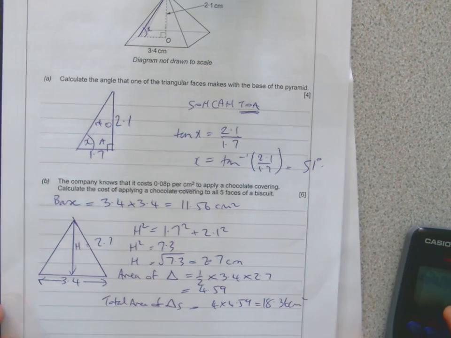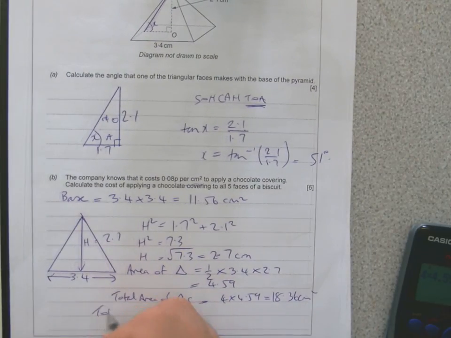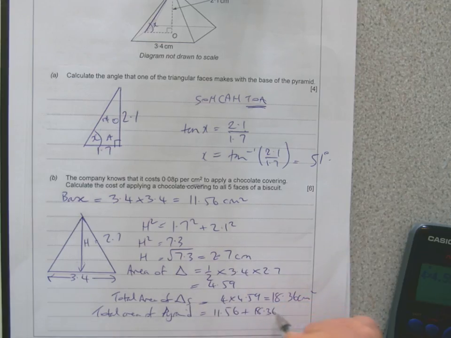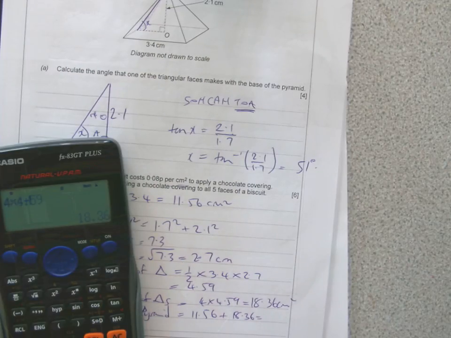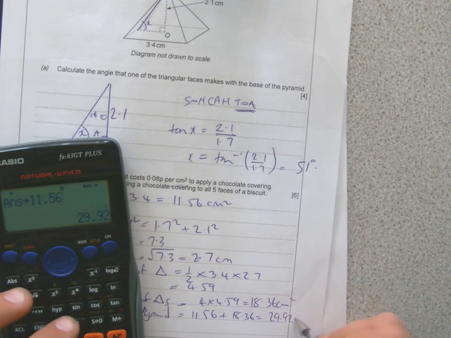So you've got the area of all the triangle faces. Of course, don't forget now you've got to add the base to it. So total surface area of the pyramid will be the 11.56 plus the 18.36, and you get 29.92 centimetres squared.